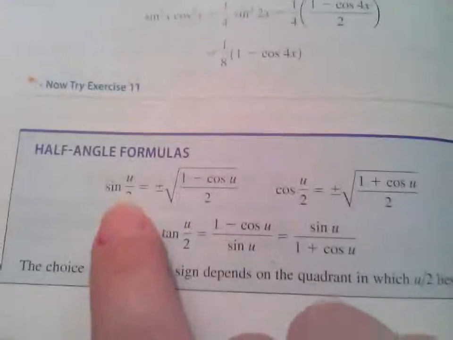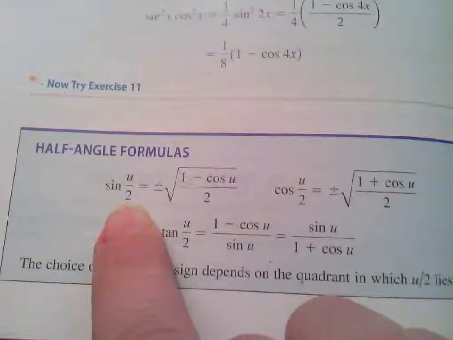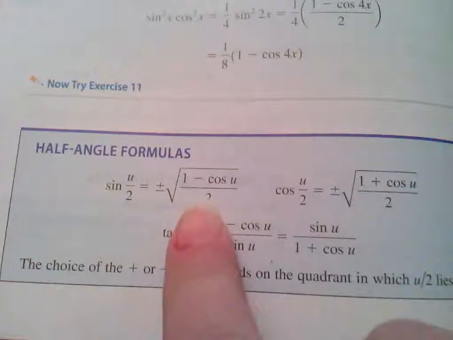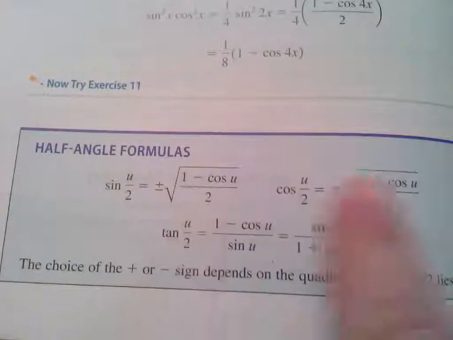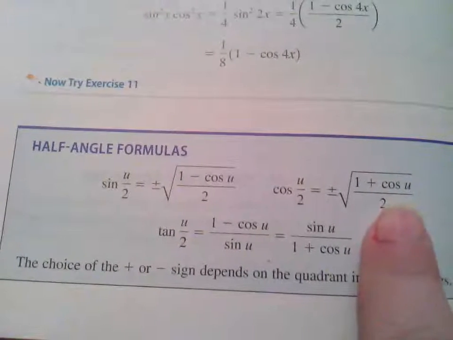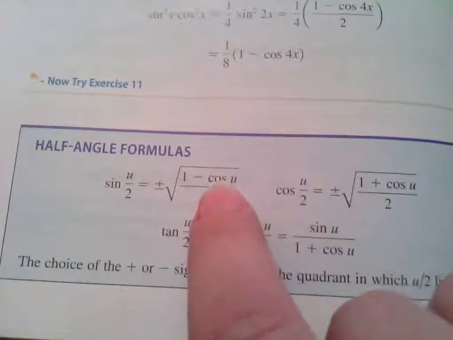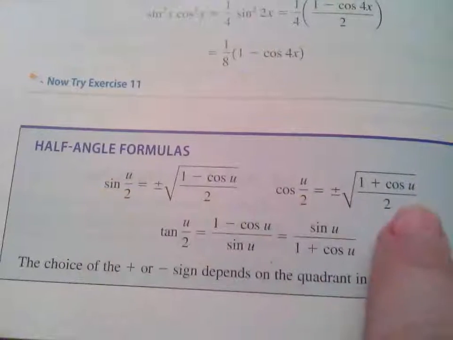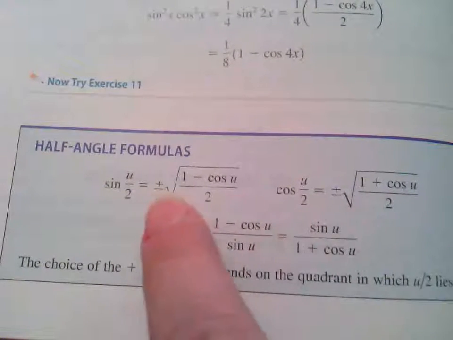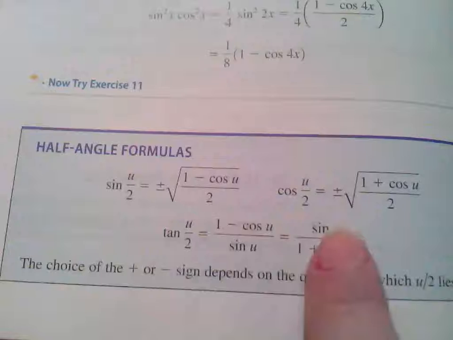But if I want to take my angle u and cut it in half, divide it by 2, that's how I find sine, and that's how I find cosine. And notice that I need the cosine value to find sine, and I need the cosine value to find cosine. So I don't need the sine value at all, and we're not doing tangent.